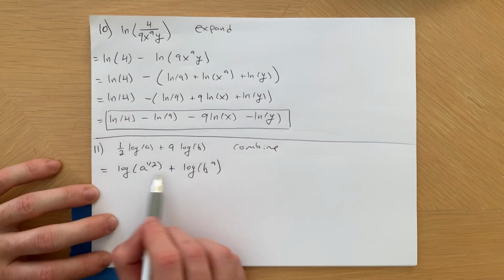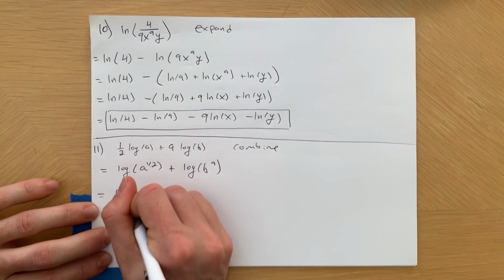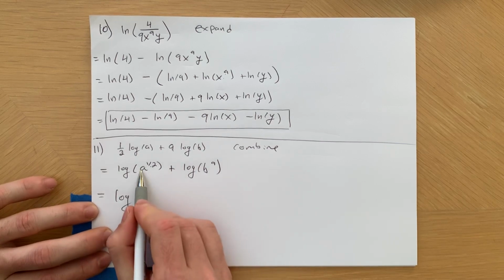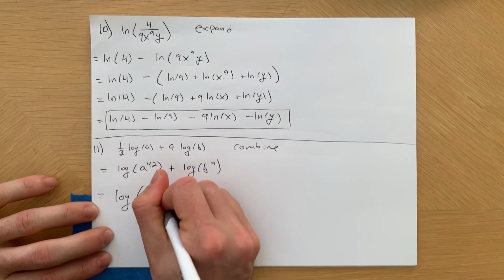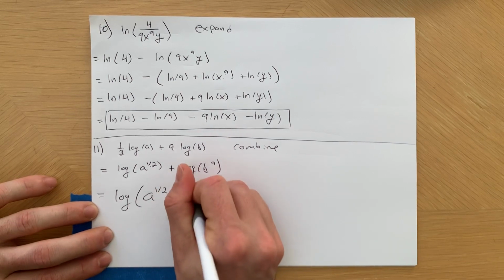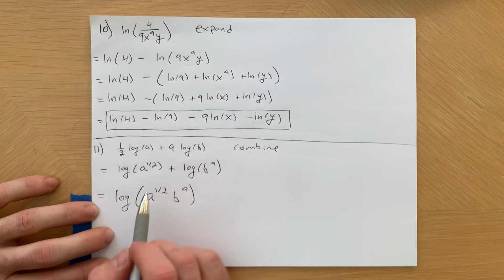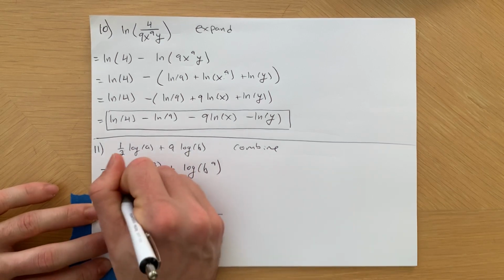And now what we have is 2 logs adding together. And whenever that's the case, we can write 1 log symbol and then multiply the insides. So we'll take this inside, a to the 1/2, and multiply it by that inside, b to the 9. And now we combined these 2 pieces into 1 log. So this is going to be the answer that we're looking for.